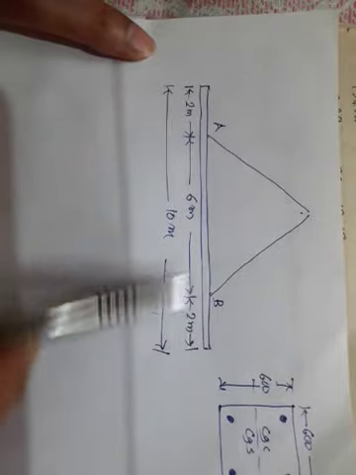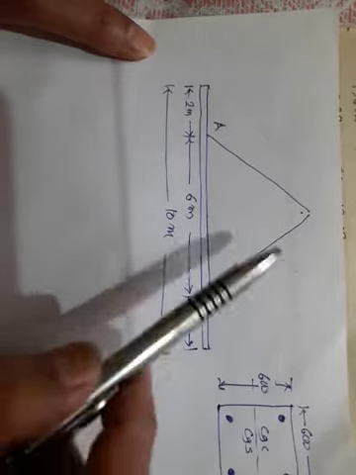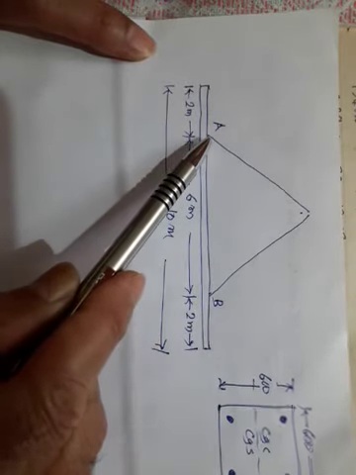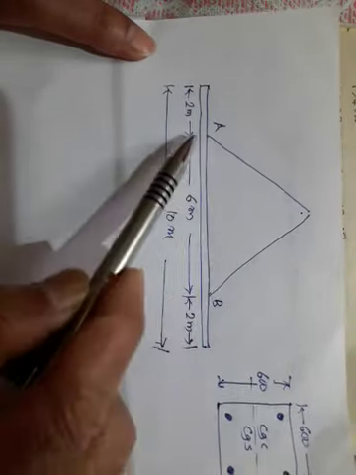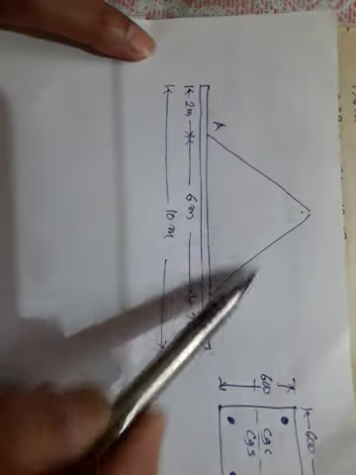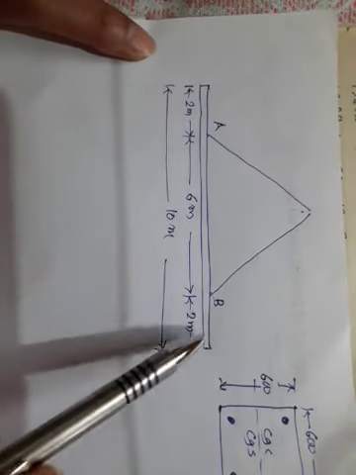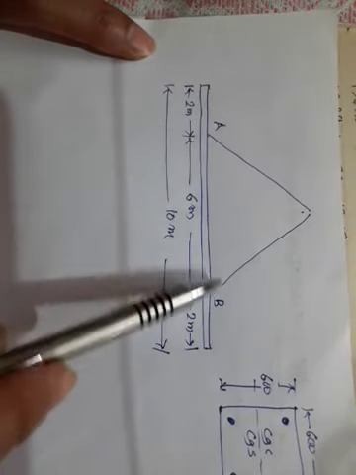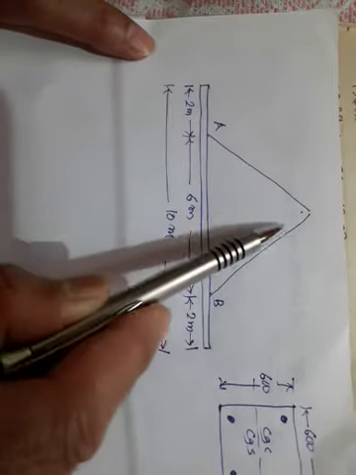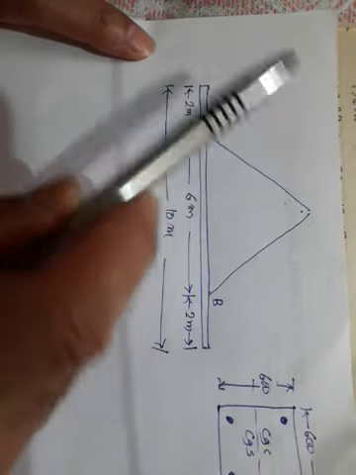This pile is casted in the yard, and this pre-stressed concrete pile has to be shifted to the site. So what he does is he has tied this pile with two ropes at A point and B point. This is the rope. By this rope he has tied at A and B points, which are 2 meter from here and 2 meter from here. In a sense, at 6 meter apart he has tied these two ropes, and he is lifting the pile and transporting it to the site. That is the meaning.